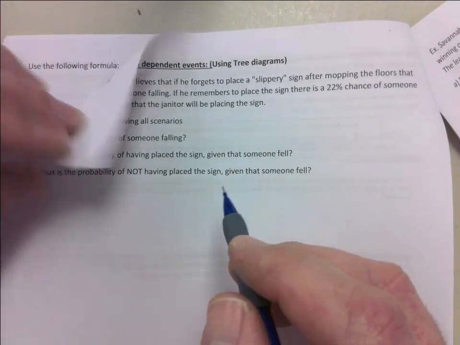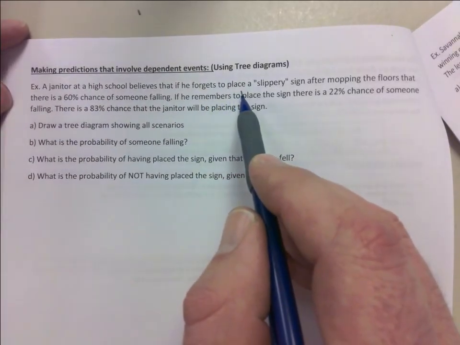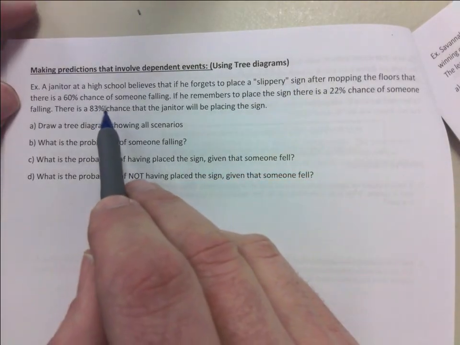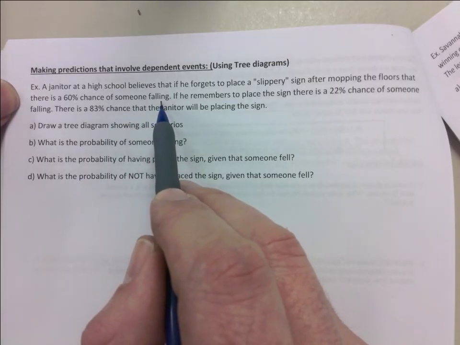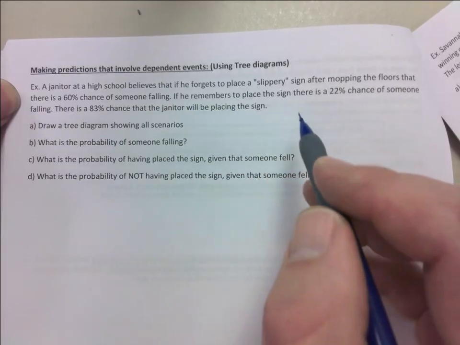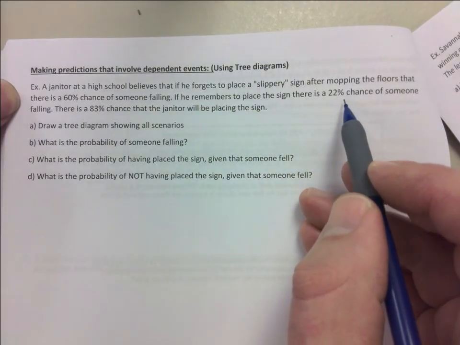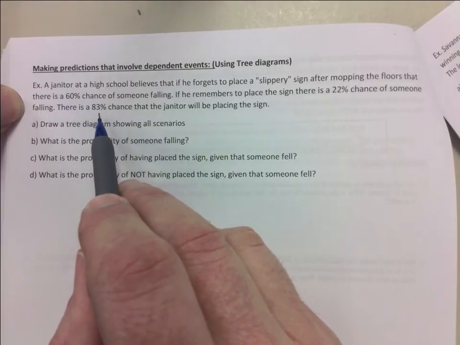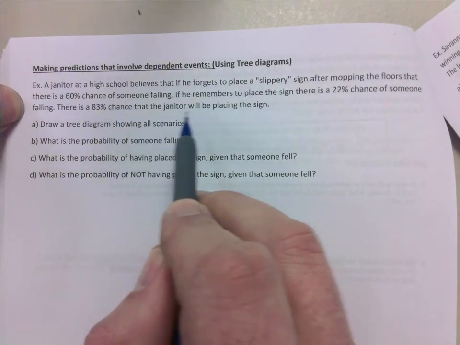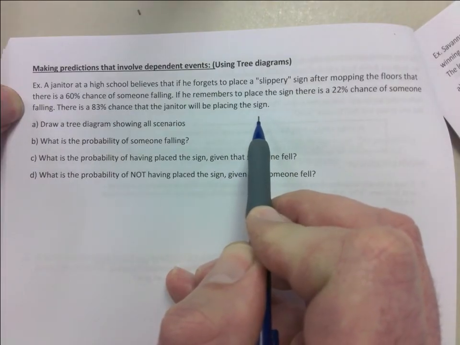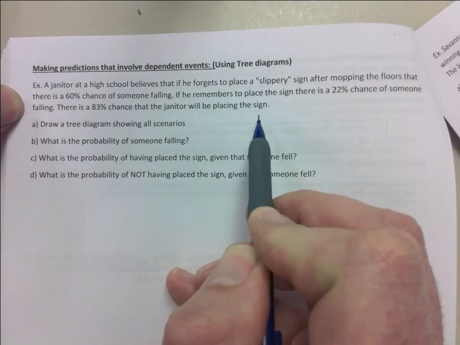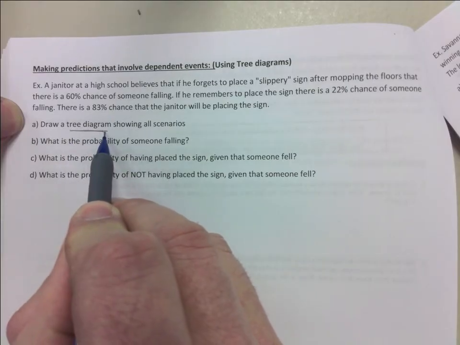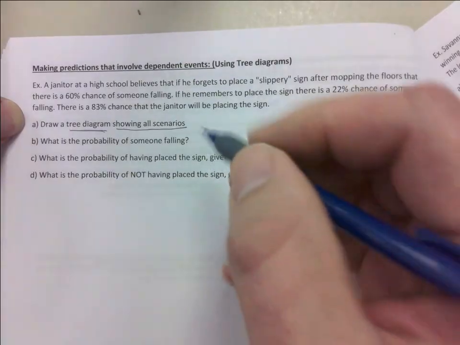A janitor at a high school believes that if he forgets to place the slippery sign after mopping the floors, there's a 60% chance of someone slipping and falling. If he remembers to place the sign, there's a 22% chance of someone falling. There's an 83% chance that the janitor will be placing the sign on any given day after mopping the floors. Draw a tree diagram or some sort of visual representation showing all scenarios.